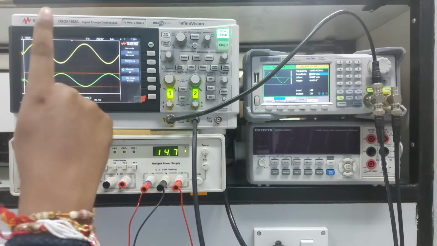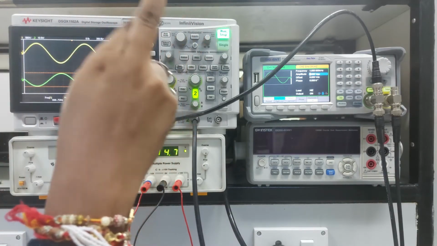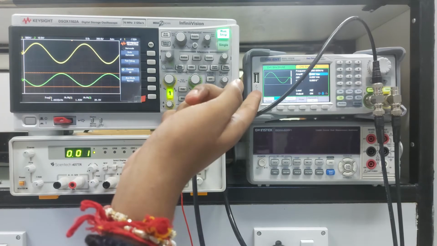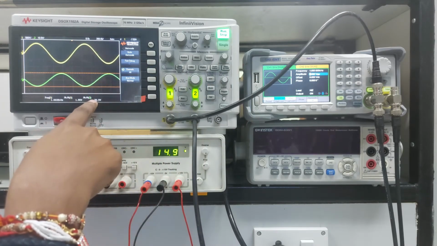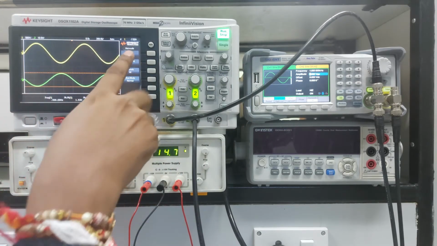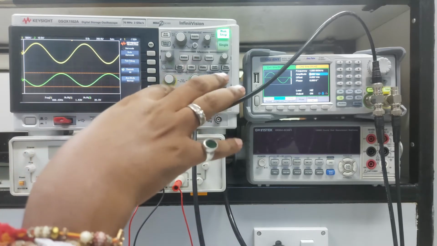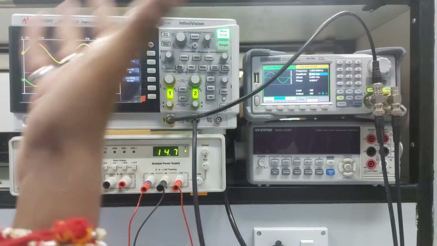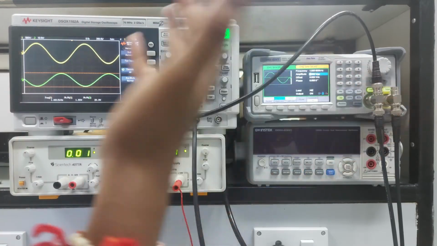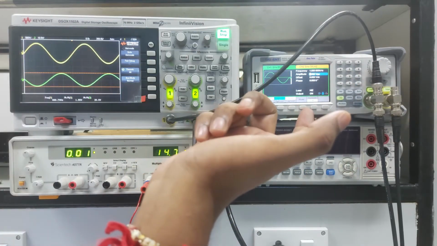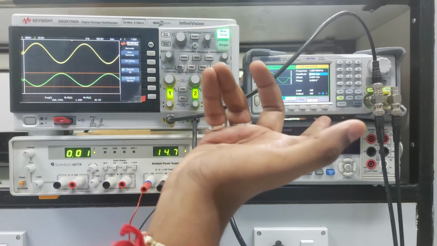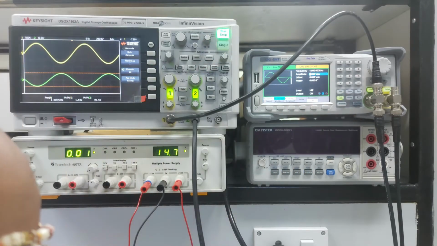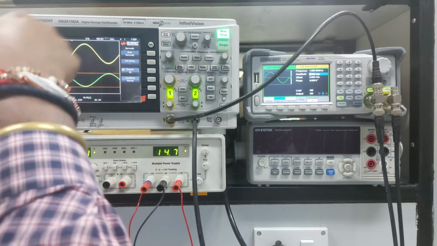So 1.5 plus 0.5, that is 2, I have multiplied by its gain 10, so it becomes 20 at the output. So both the signals are adding actually here, and by gain it is multiplied. If gain is 1, obviously we will get 2 volt at the output. So again I am going to save it.